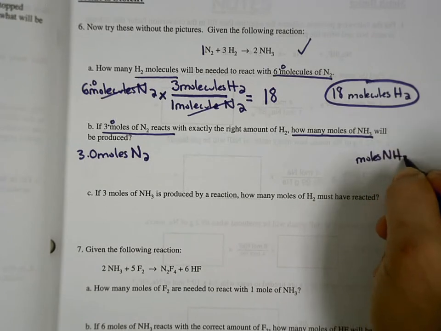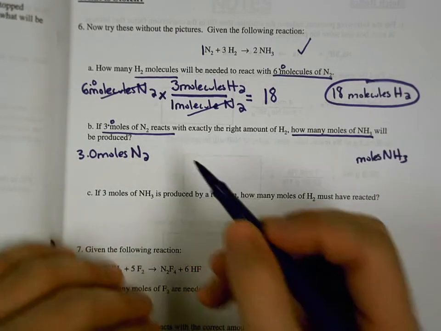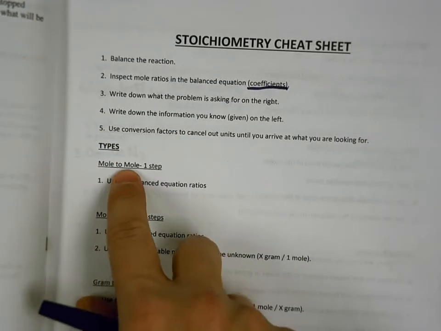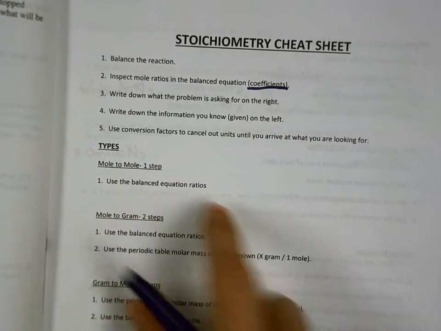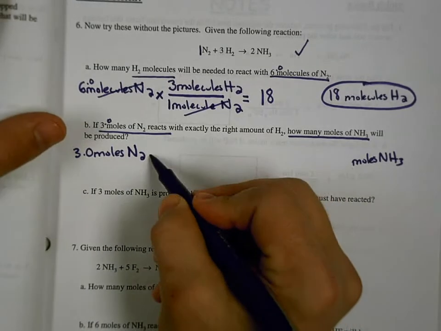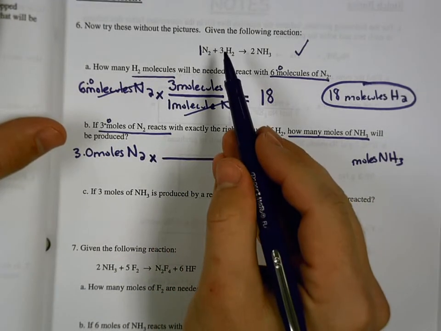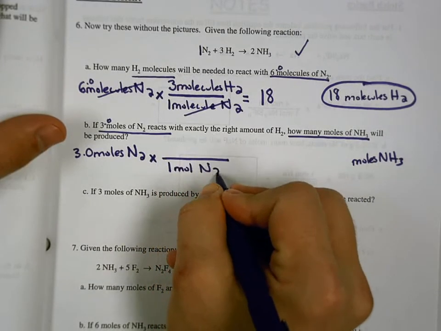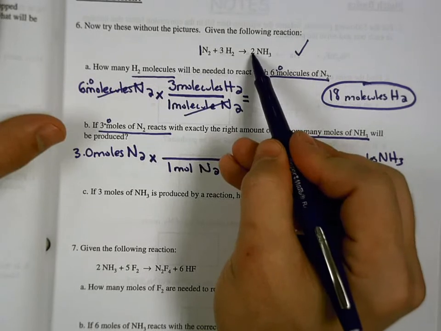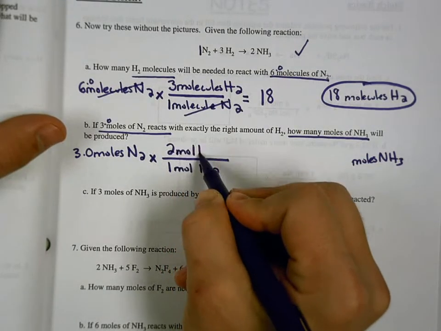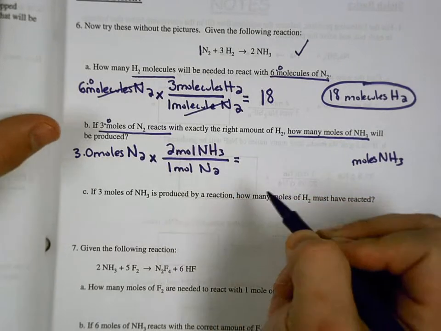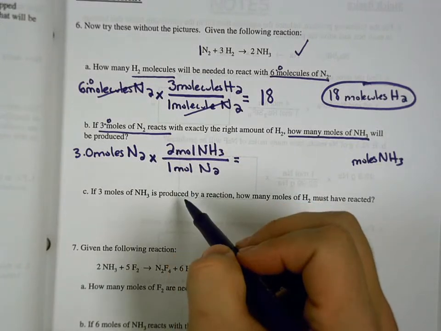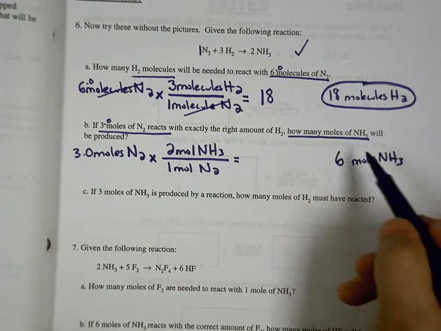Moles of NH3 will be produced. So again, we're going from moles of one substance to moles of another substance. Moles to moles problems are just one step, and all we need to do is use the balanced equation ratios. I'm going to look back up at my balanced equation. It looks like for every 1 mole of N2, it produces 2 moles of NH3. And then 3 times 2 divided by 1, 6 moles of NH3.